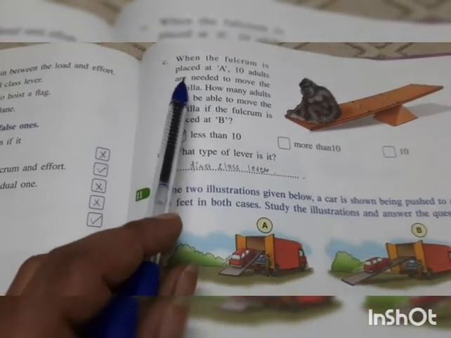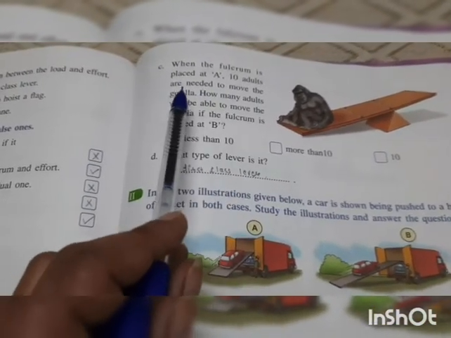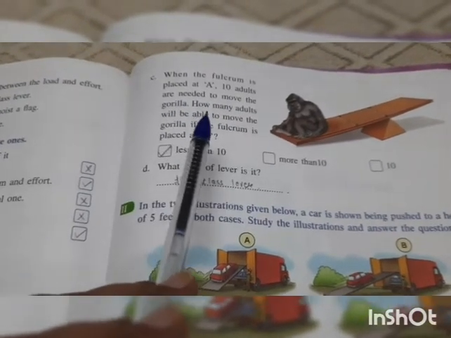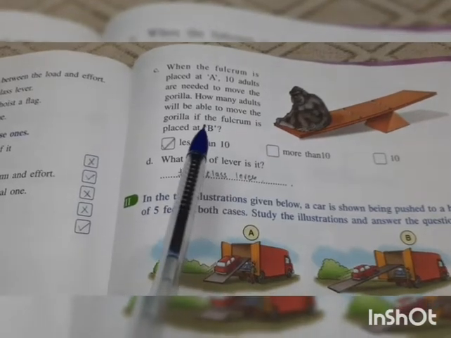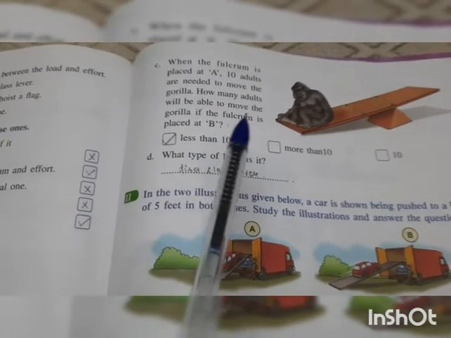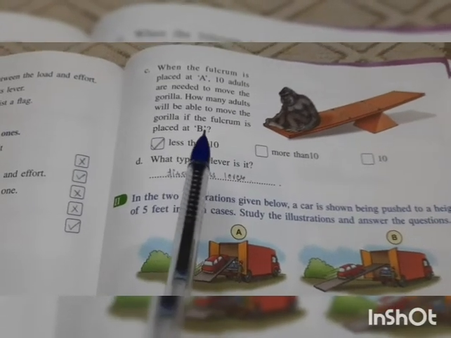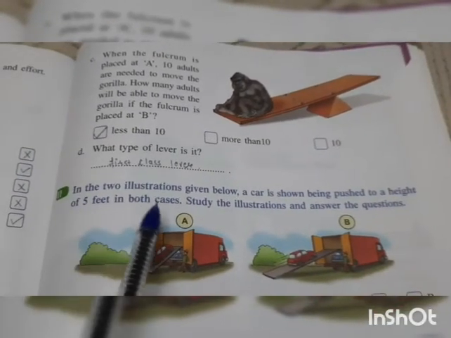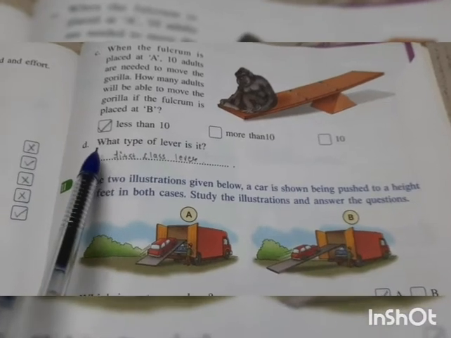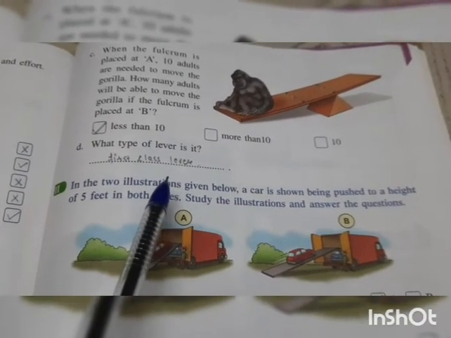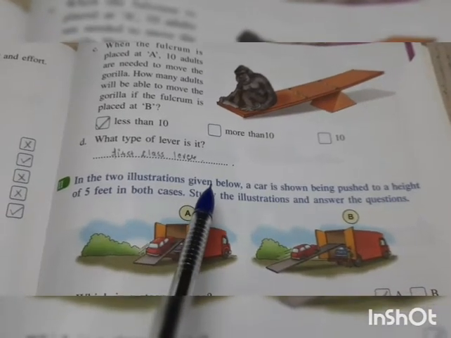Third question. When the fulcrum is placed at A, 10 adults are needed to move the gorilla. Then how many adults will be able to move the gorilla if the fulcrum is placed at B? Less than 10 adults. Then last question. What type of lever is it? This is an example of a first class lever.